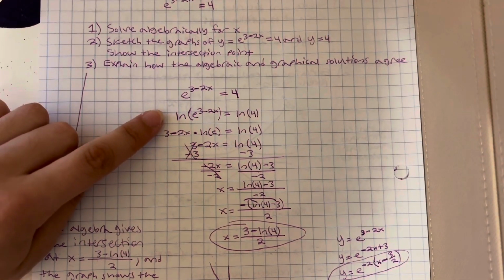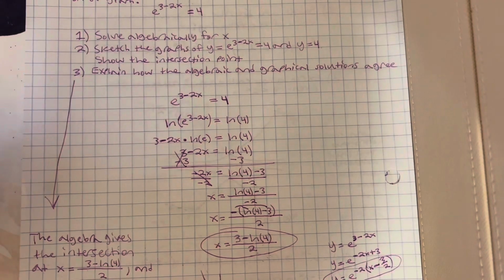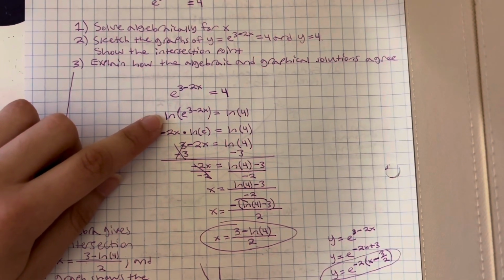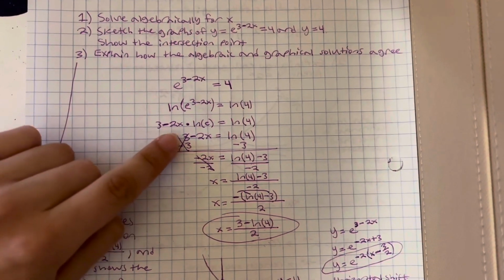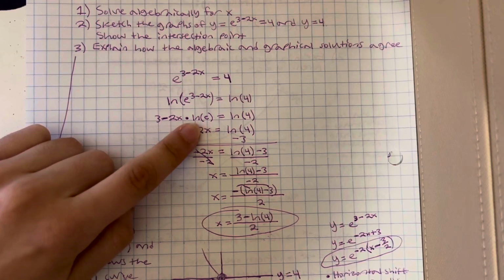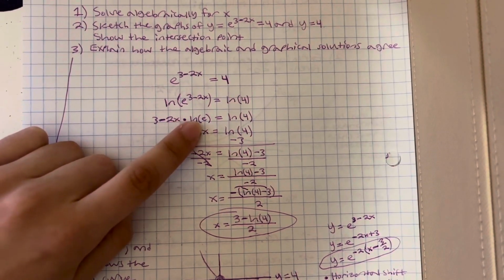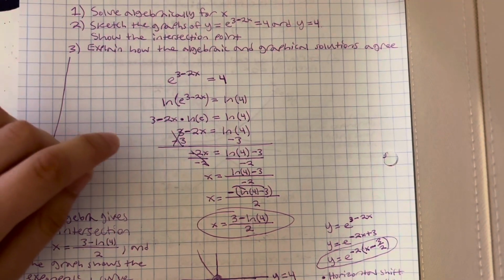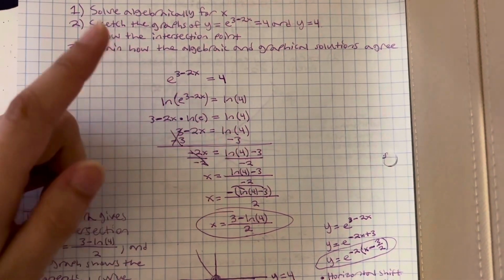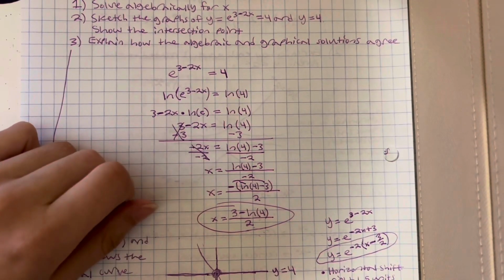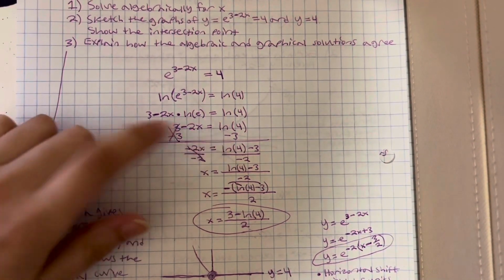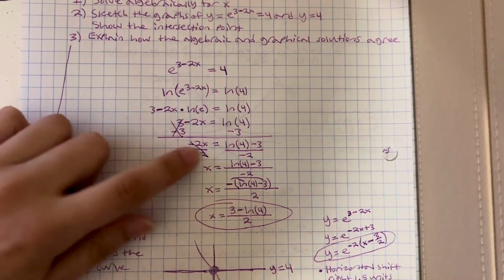We are going to take the inverse of e and put the natural logarithm. And so we put that there, and that leads us to bringing the exponent outside. It's multiplied by the natural log of e. The natural log of e actually ends up canceling, so we're left with 3 minus 2x equals ln 4. And so we subtract 3 on both sides, and then once we get that, we bring down the negative 2x and everything with it, and then we divide by negative 2 on both sides.